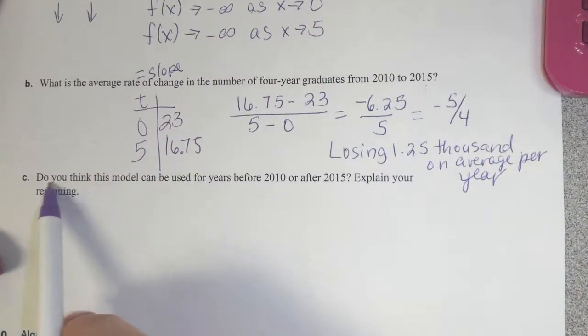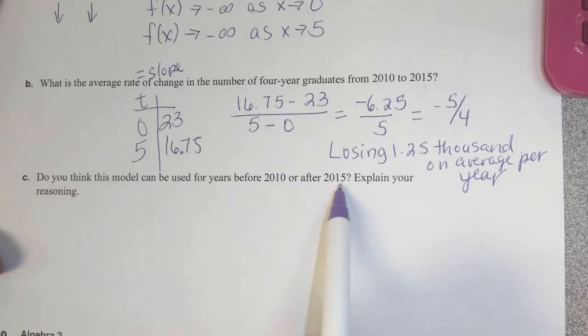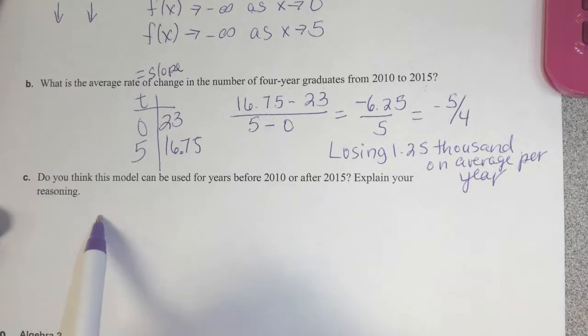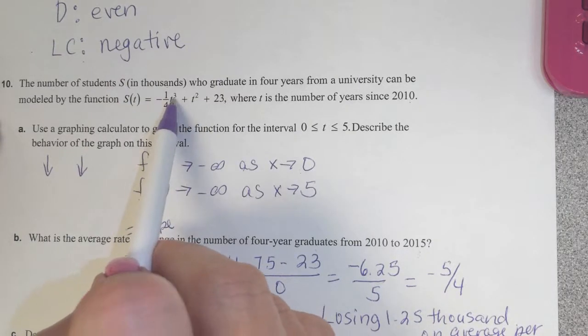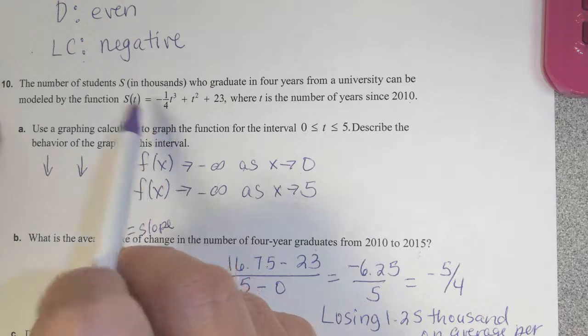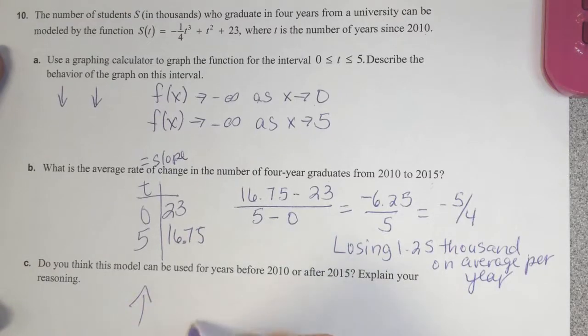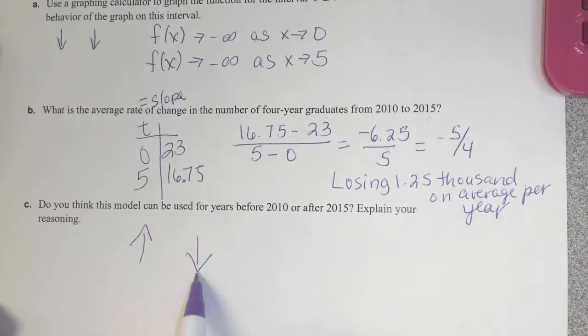Now, what about this last question? Do you think this model can be used before year 2010 or after year 2015, and explain? What would be the end behavior of this if it's a cubic and it's negative? What's it going to be, the end behavior? Way up and way down. Do you think after 2015 it's going to go to negative infinity?